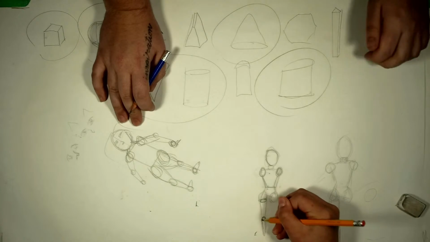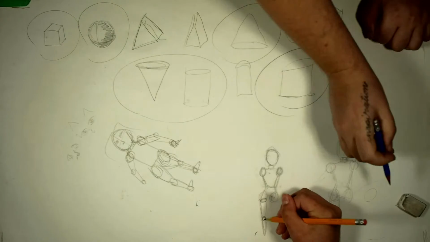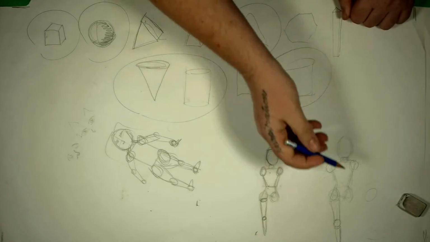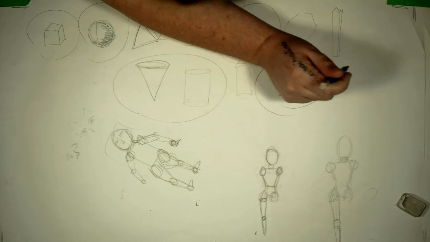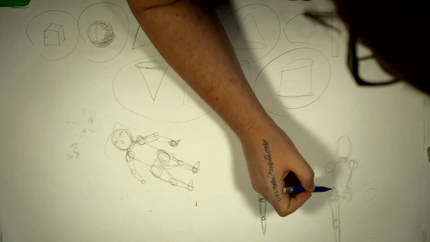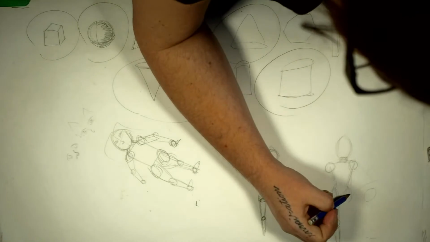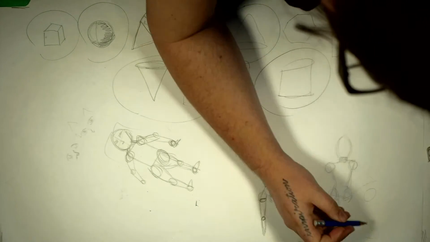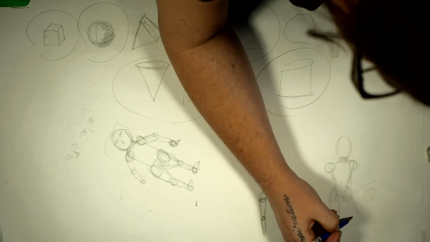I'm doing the opposite thing now because the feet are further away from me because I'm doing this all upside down, and so my feet are looking a little bit bigger. Anyway, so we have our straight leg, right? And so you can bring the knee kind of out to the side. So that's how we're gonna do it.